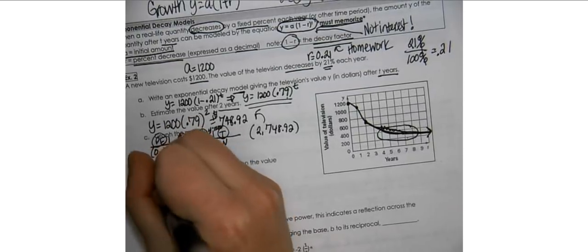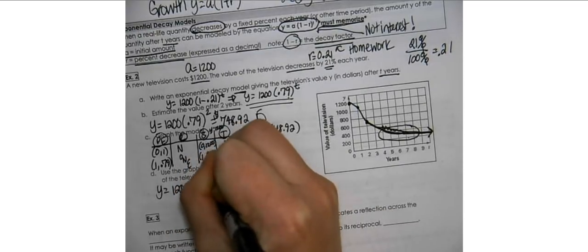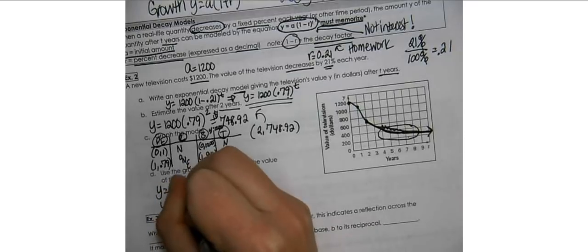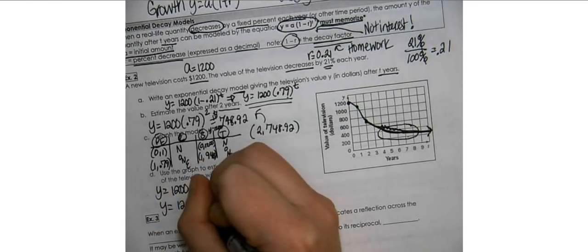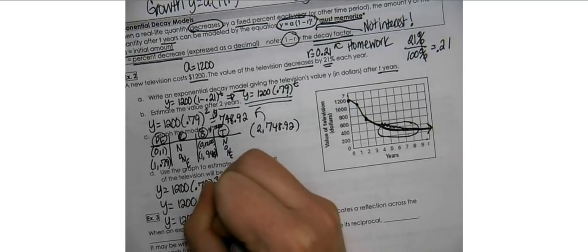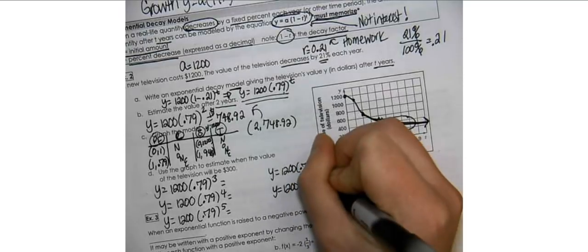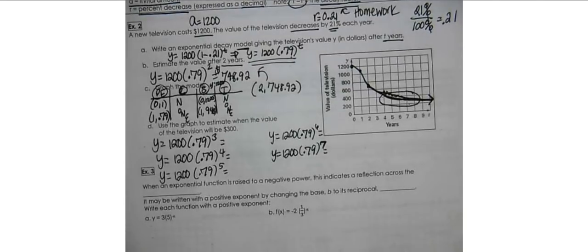So I'm going to go y is equal to 1200 times 0.79 to the third power and come up with a number. Y is equal to 1200 times 0.79 to the fourth power and come up with a number. I'm going to go y is equal to 1200 times 0.79 to the fifth power and come up with a number. And y is equal to 1200 times 0.79 to the sixth power, come up with a number, and I guess 7 is a part of that. So y is equal to 1200 times 0.79 to the seventh power. Once I get to a number that's 300 or pretty close to 300, I'm going to stop.